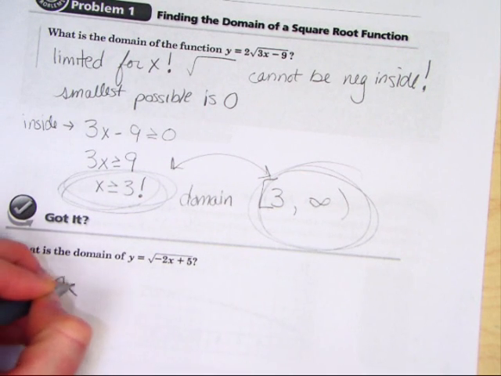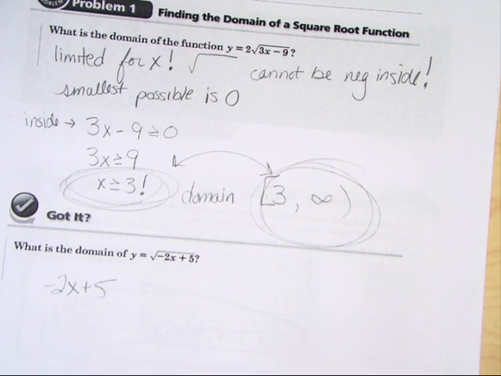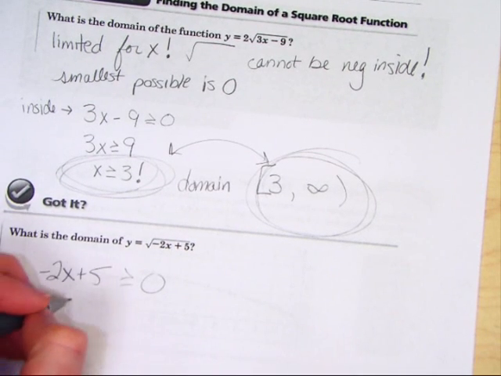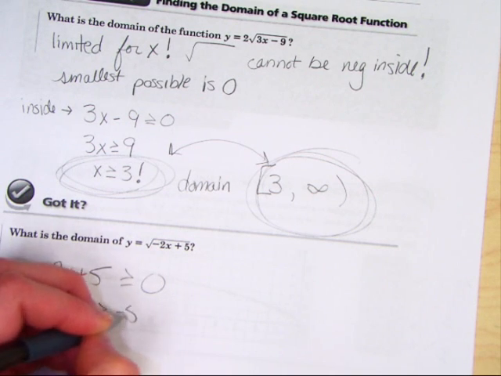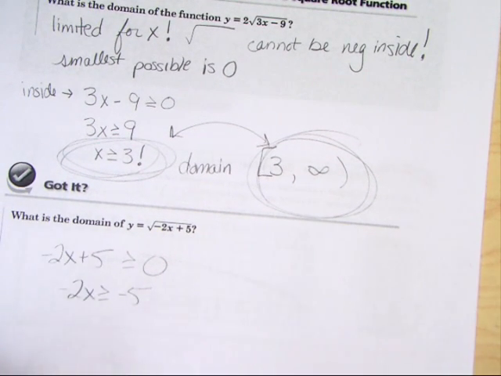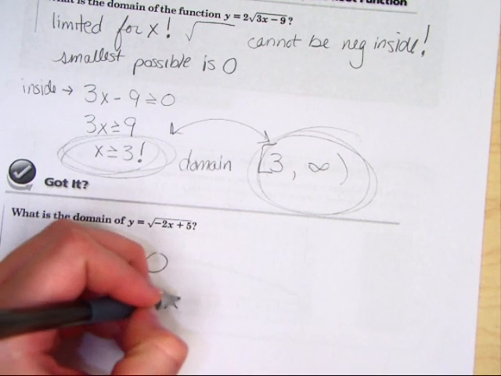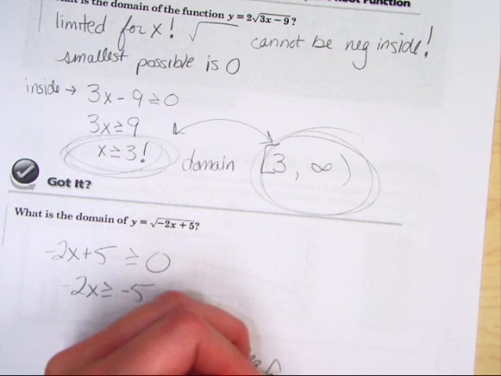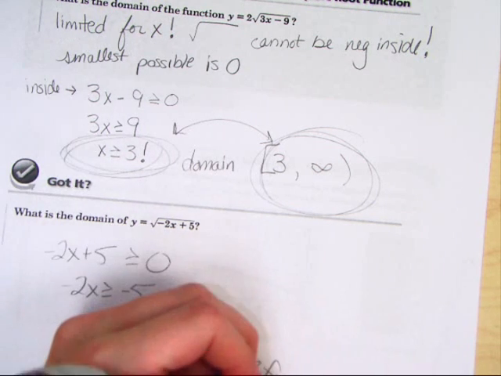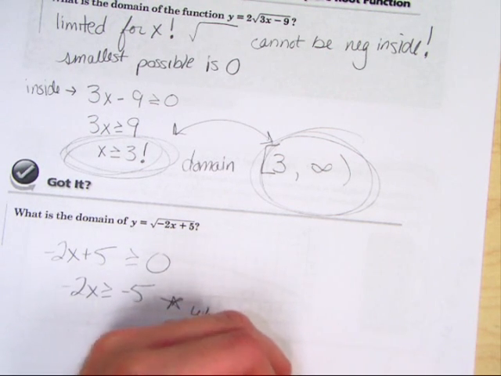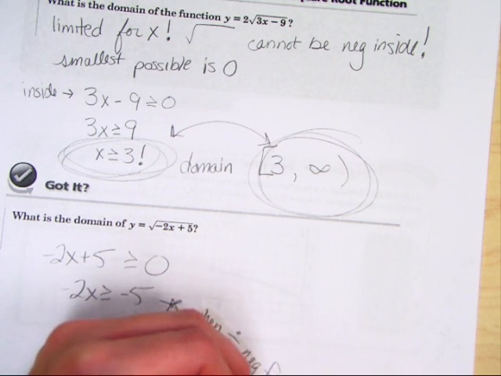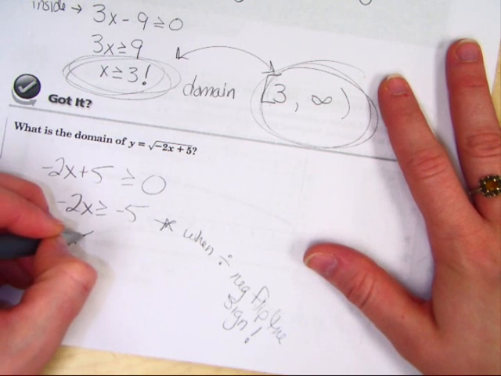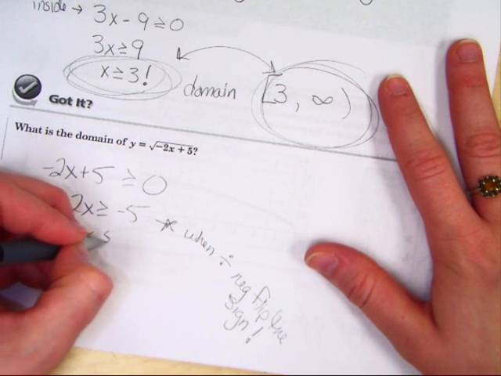The stuff inside has to be bigger than or equal to 0 because you can't take the square root of a negative. Take away 5, divide by -2. Now you guys got to remember, make a star here, when you divide by a negative, flip the sign. Okay? When you divide by a negative, flip your sign. So x actually has to be smaller than or equal to 5 halves.